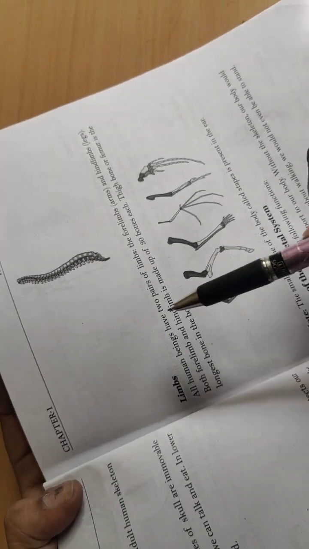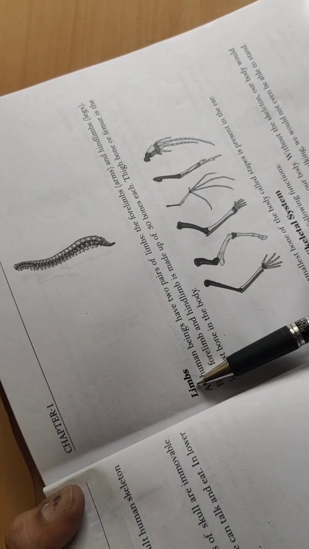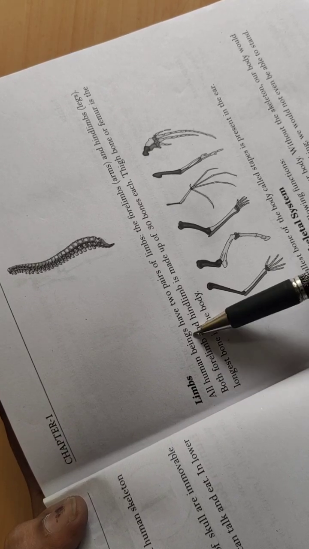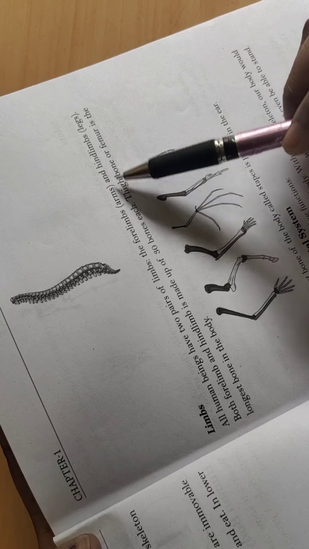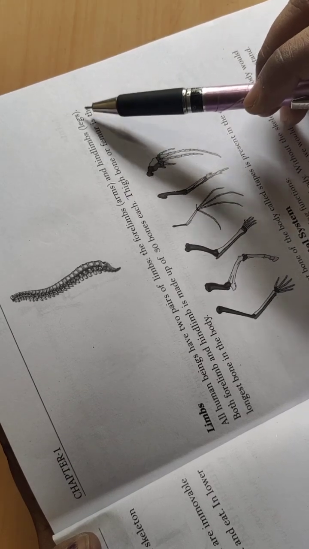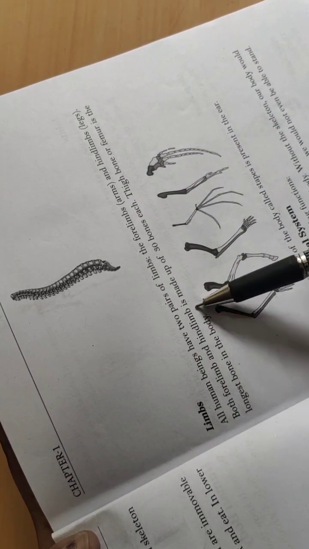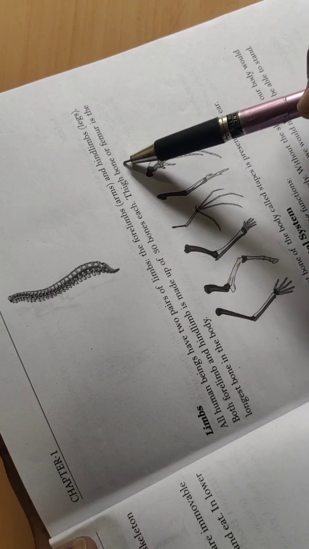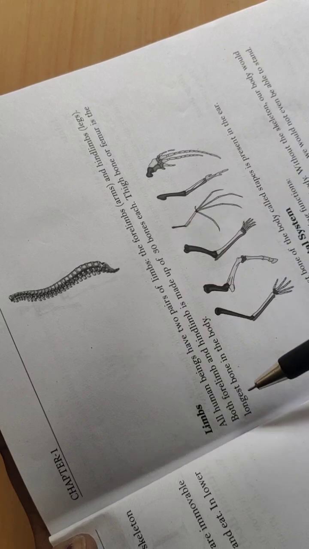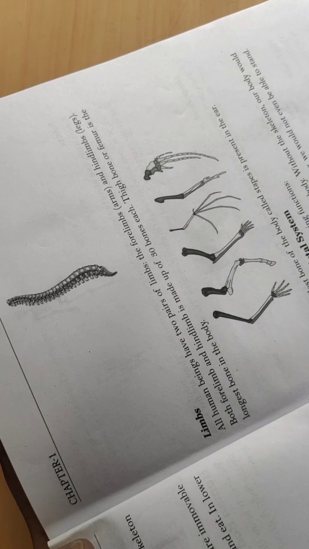What comes next in the skeletal system? It is limbs. All human beings have two pairs of limbs: the forelimbs, that is arms, and the hind limbs, that is legs. Both forelimb and hind limb are made up of 30 bones each. Thigh bone or femur bone is the longest bone in the body.